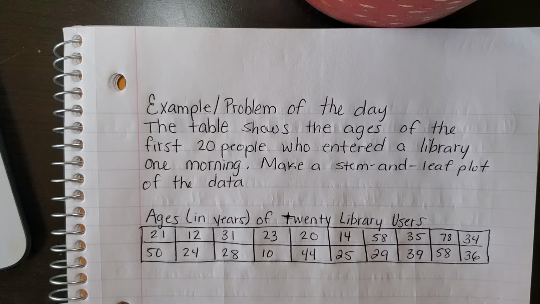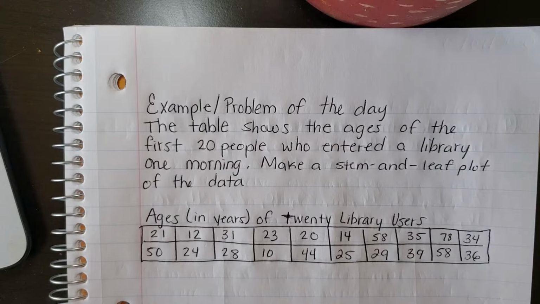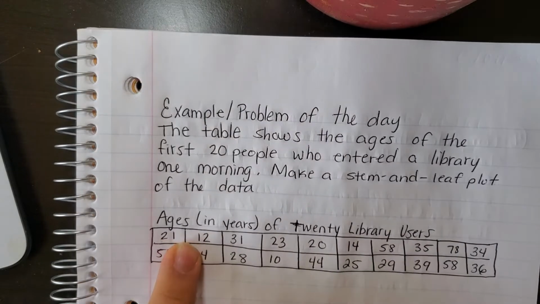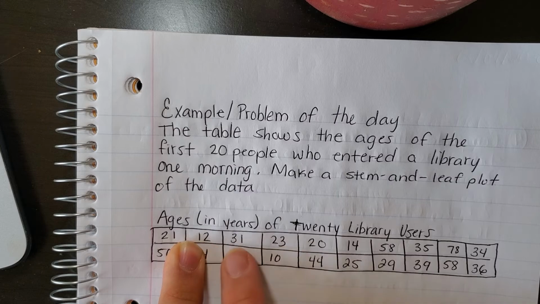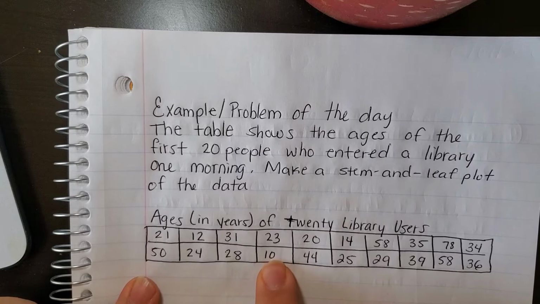So the first thing that we need to do before creating our stem and leaf plot is organize these numbers from least to greatest. That way, when we plot them into our stem and leaf, it will be easier. Let's see if we can identify the smallest number. To make it easier, I encourage you to look at the tens place value. I can see a 1 in my tens place value, 12, and anything smaller than 12, right there, 10. So it looks like 10 is our smallest number.